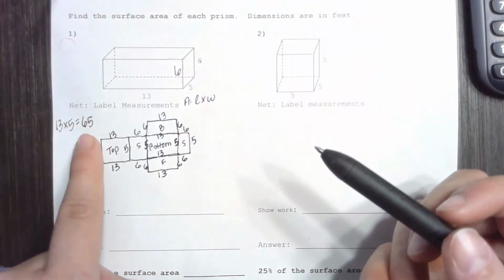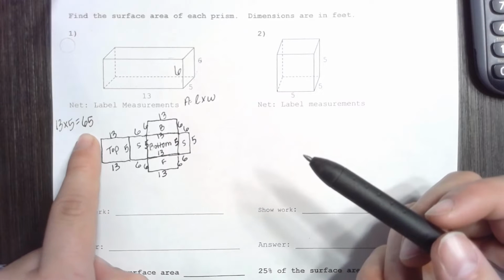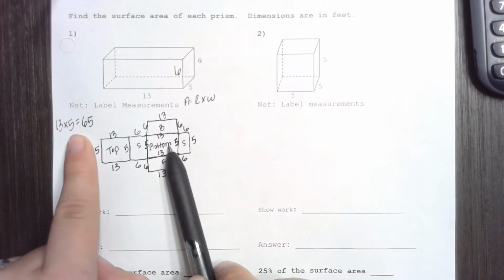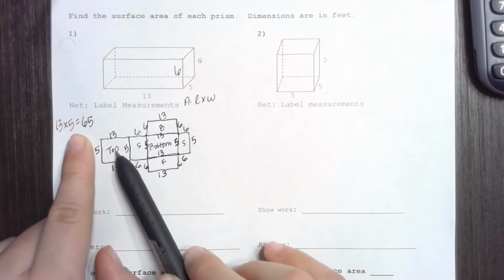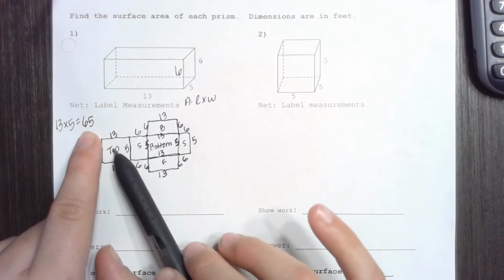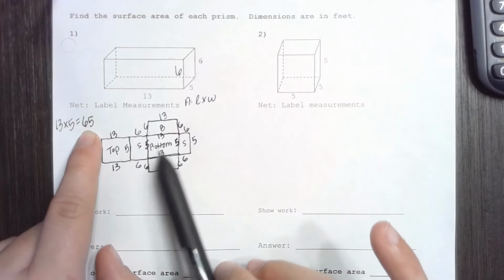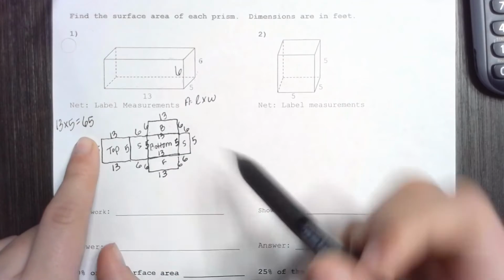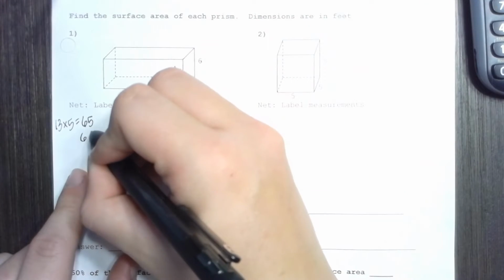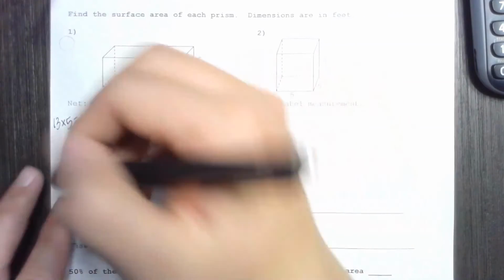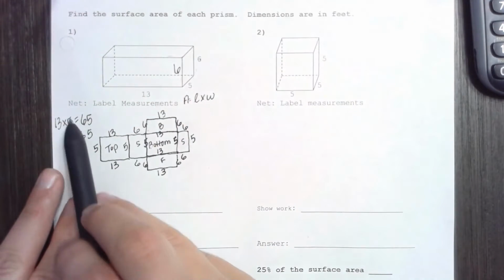And I'm just going to put all of the measurements off here to the side. So we did the bottom, and remember the bottom is going to have the same area as the top. So if the bottom had an area of 65, that means that the top is also going to have a measurement of 65. So I'm just going to put another 65 right below it. Okay. So that took care of the bottom and the top here.